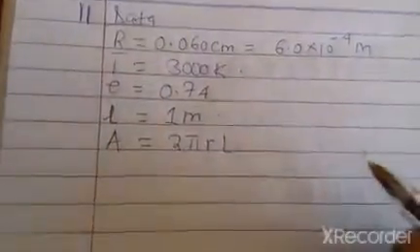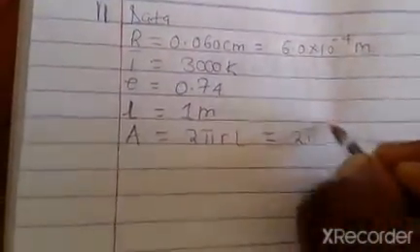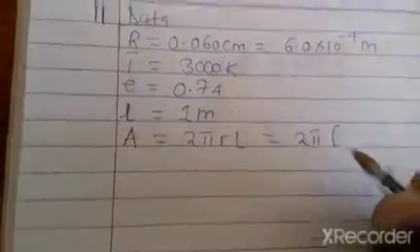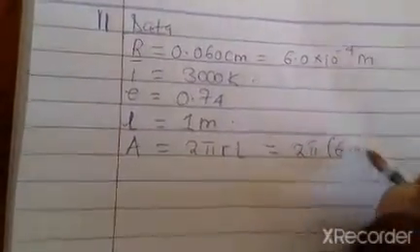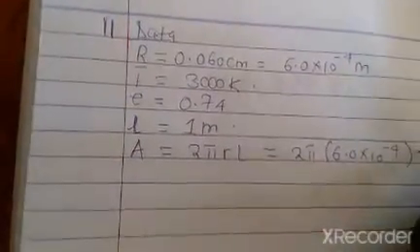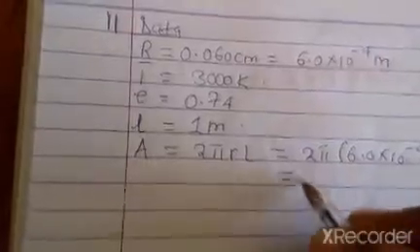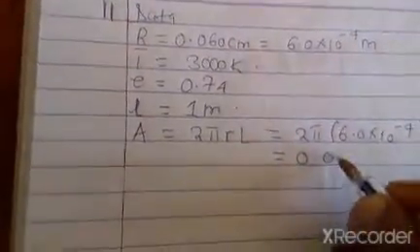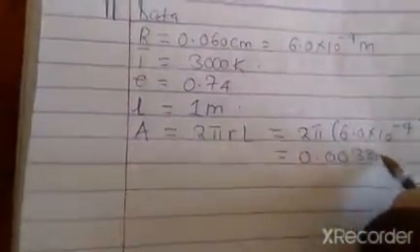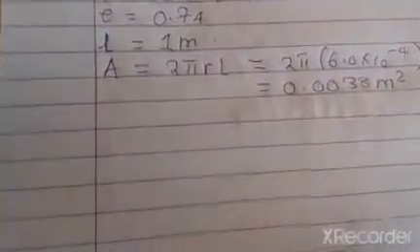R we have, L we have, it's a matter of substitution, and this will be equal to 2 pi multiplied by the radius, 6.0 times 10 to the power minus 4, multiplied by 1, which will give us 0.0038 meter squared. This is what we're going to have as the area of this wire.